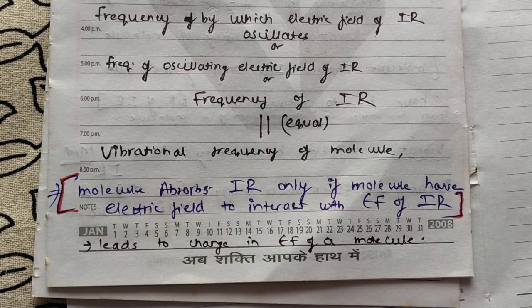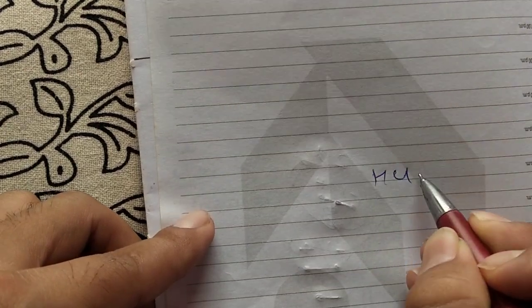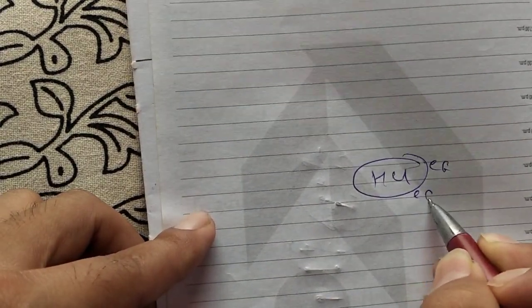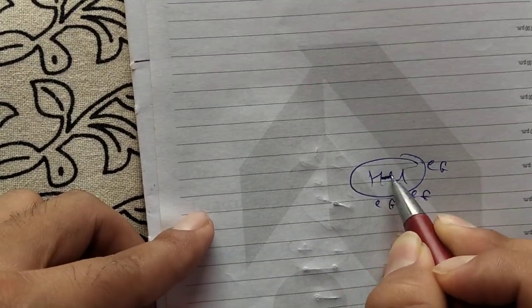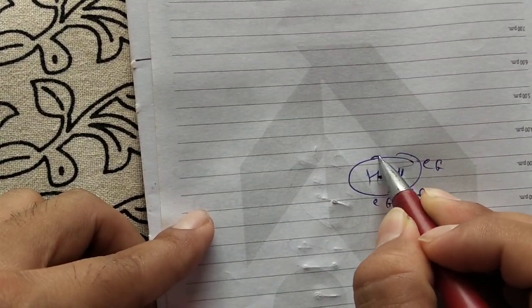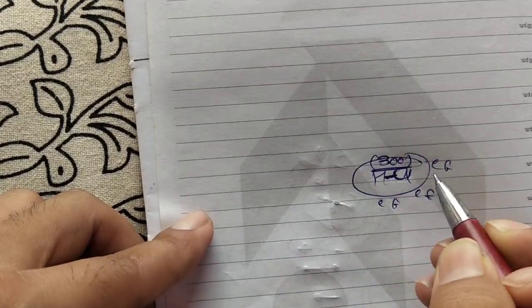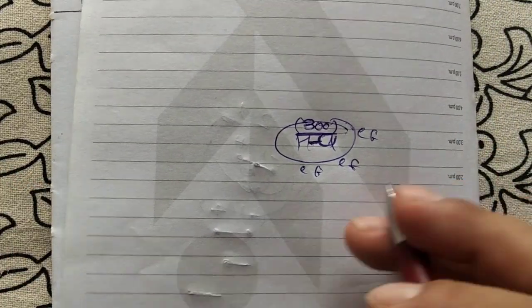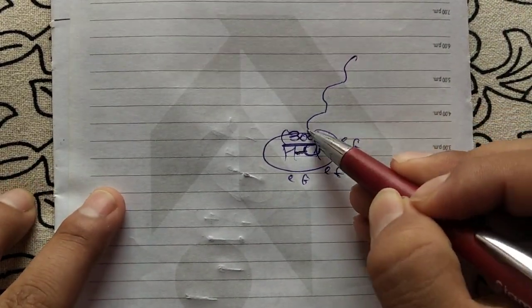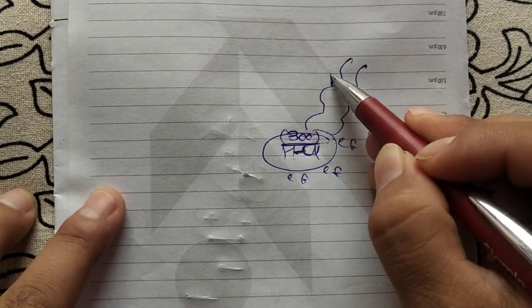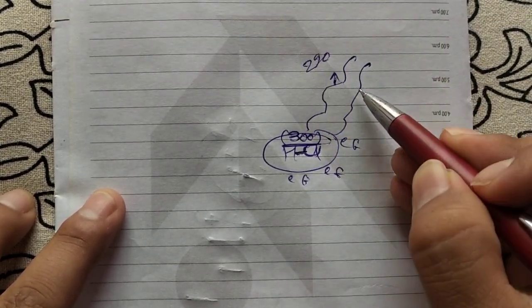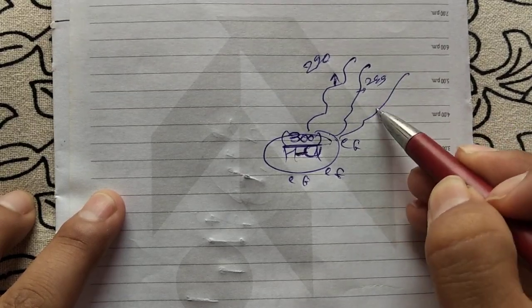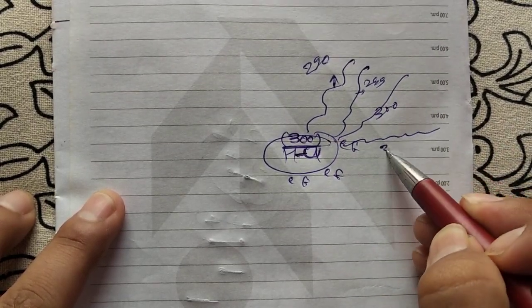So what we studied here is that the molecule will absorb IR only if the molecule has an electric field. But that condition alone is not enough. Suppose HCl has an electric field around it, and the HCl bond is stretching at a frequency of 300. In this example, the frequency of vibration of HCl is 300. Now if IR is falling here, suppose the frequency of this IR is 290, this IR is 299, this IR is 300, and this IR is 301.